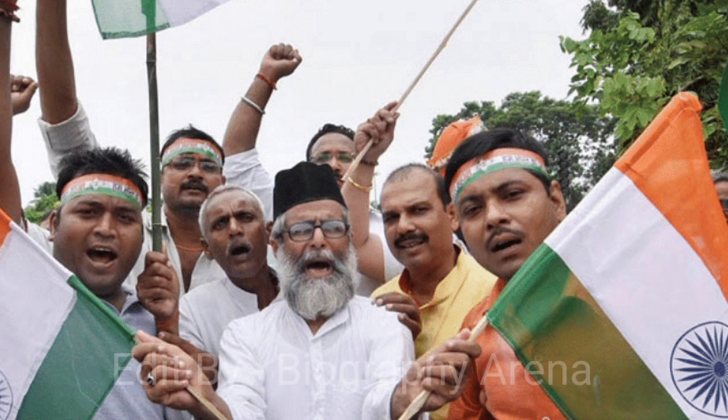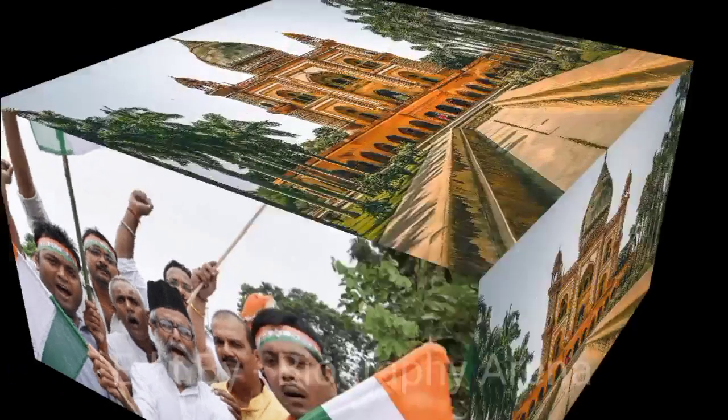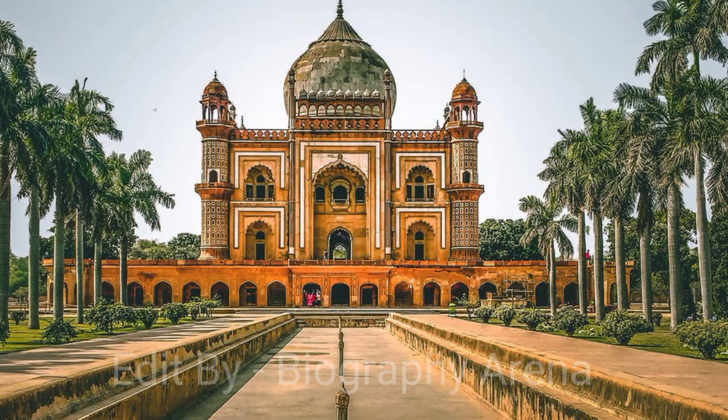World War II and the Quit India movement. The outbreak of World War II posed a significant challenge to India's nationalist movement. While the British sought Indian support for the war effort, Indian leaders were unwilling to offer assistance without a clear commitment to independence after the war. When the British failed to provide such assurances, the stage was set for a massive protest.